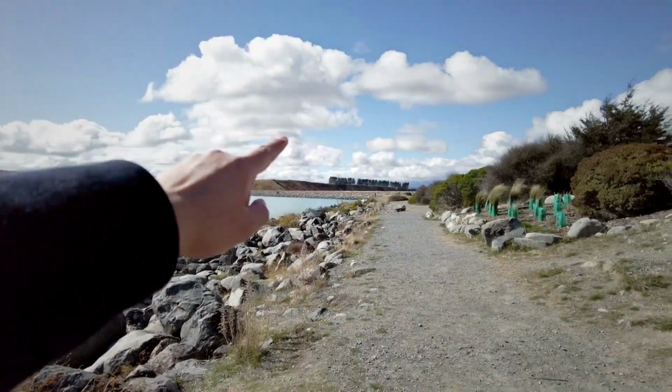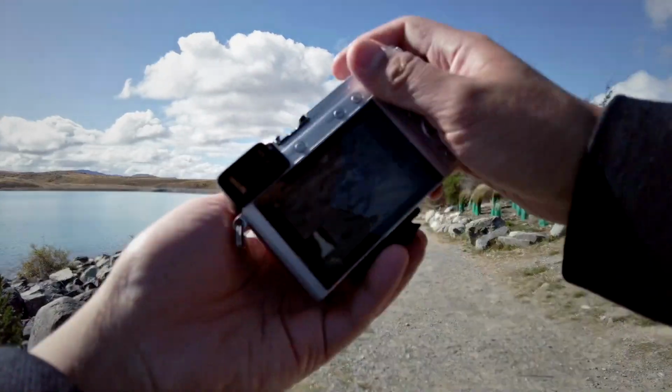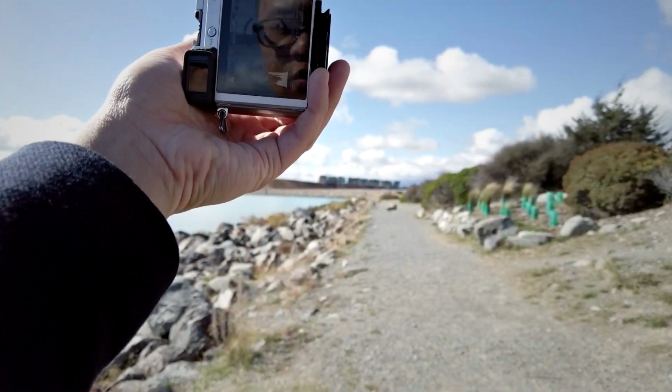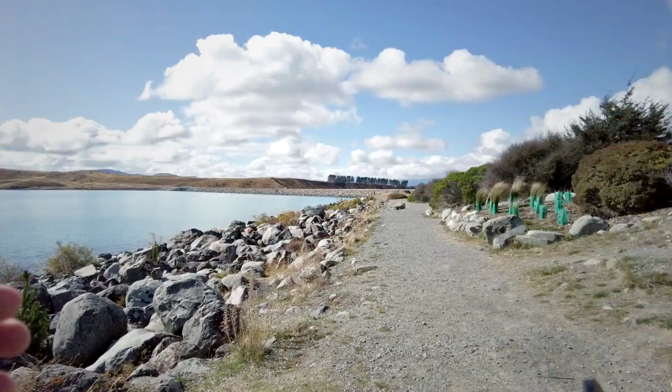I like those trees right there, and I want to try to capture it with a little bit of the lake and also the rocks, but nah, not really that good.